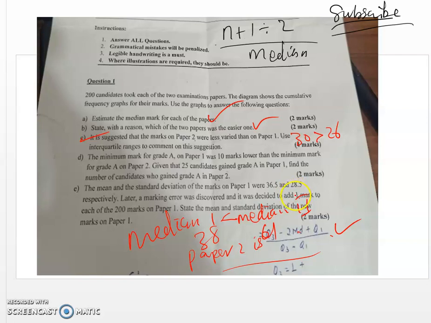It implies that paper 2 is less varied, because we are to find out whether the marks on paper 2 were less varied than on paper 1. This is because 26 is less than 30, and this is how we handle that question.